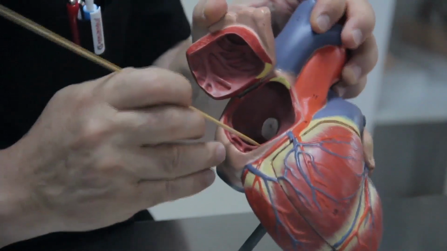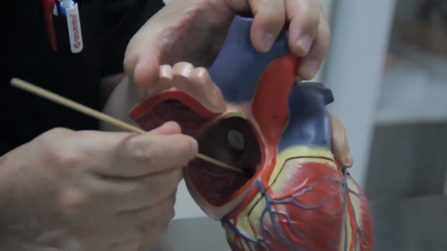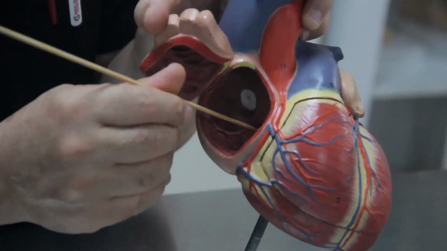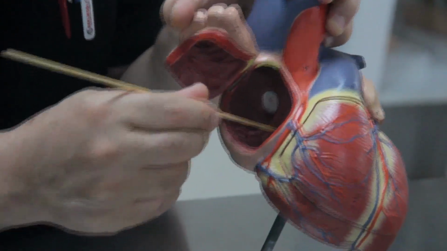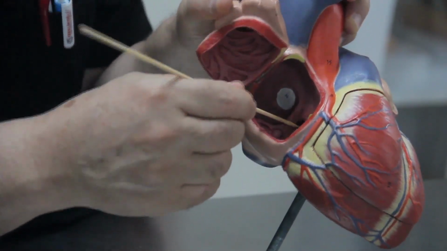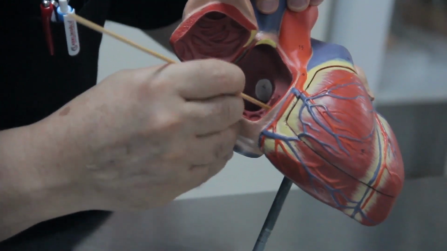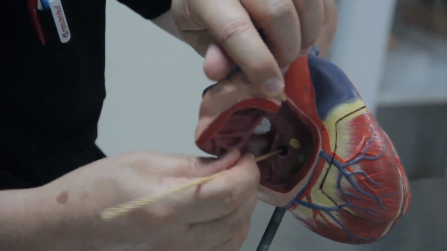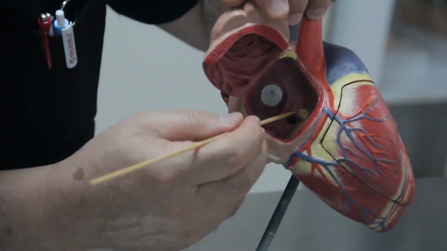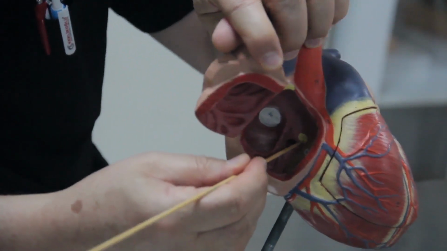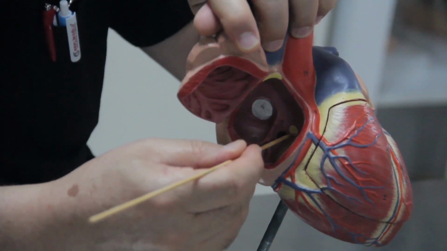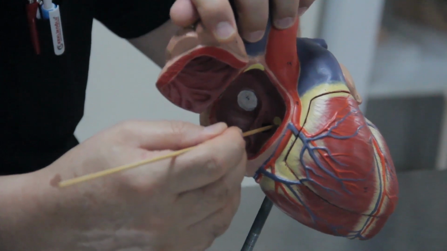What else do we see here? Next, this opening here is the ostium for the sinus coronarius, or coronary sinus. I don't know if you can see it. Okay, here. And next to the ostium of the sinus coronarius, this colored area is the area where the AV node is located. So that's the AV node.